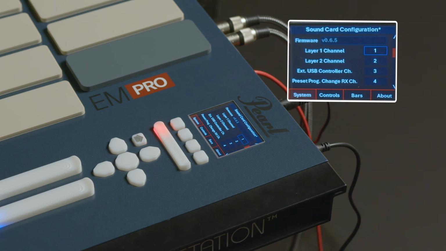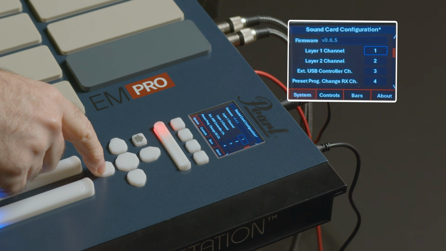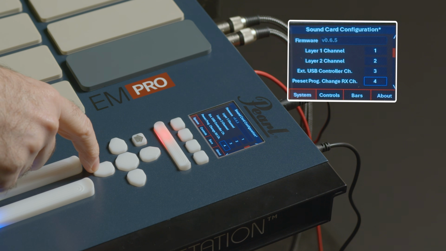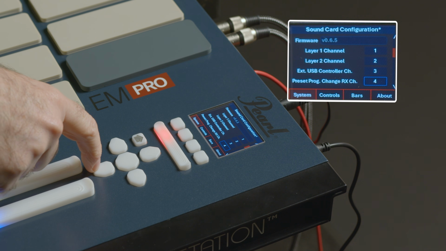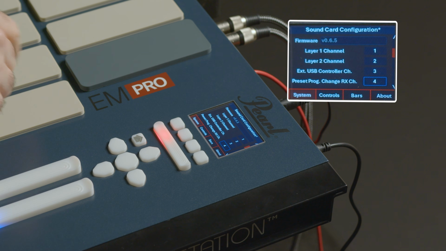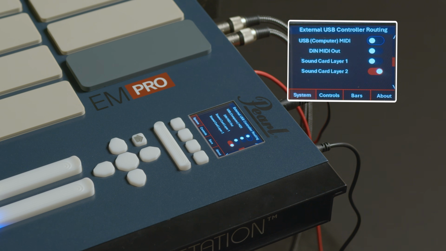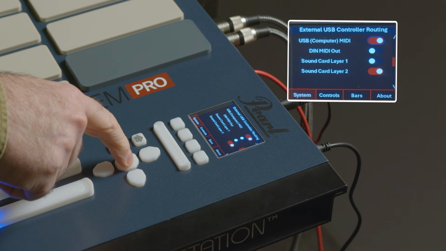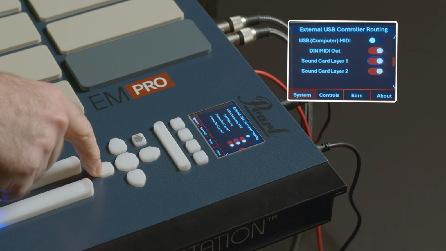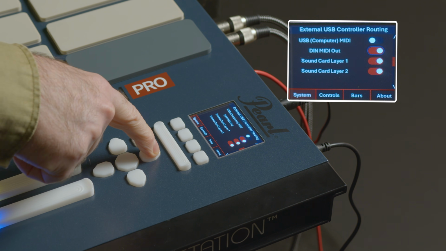The second page has MIDI channel settings for both of the sound card layers, the external USB MIDI controller, and the MIDI channel to receive program changes to select different presets on the EMC controller. The third page allows you to select different MIDI destinations for a connected external USB MIDI controller. You can route those messages to computer over USB-C, 5-pin DIN MIDI, or one or both of the sound card layers.